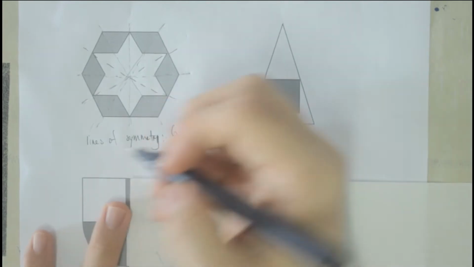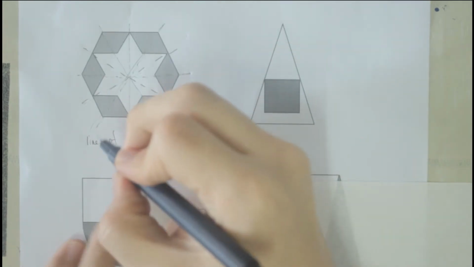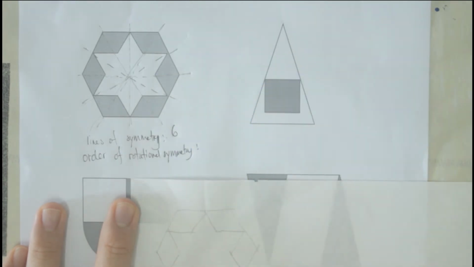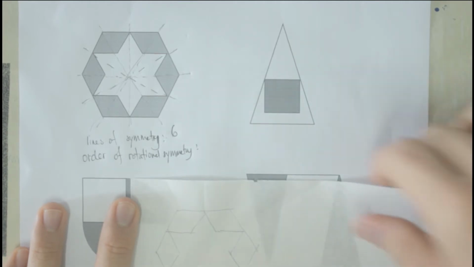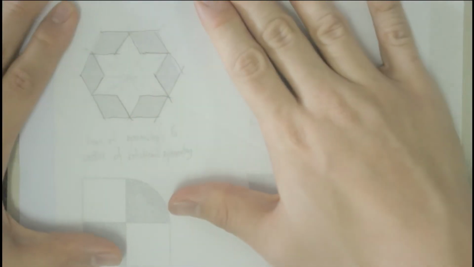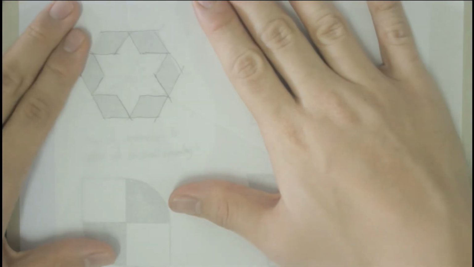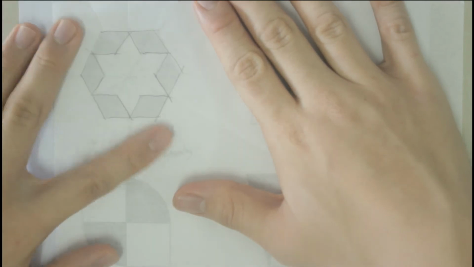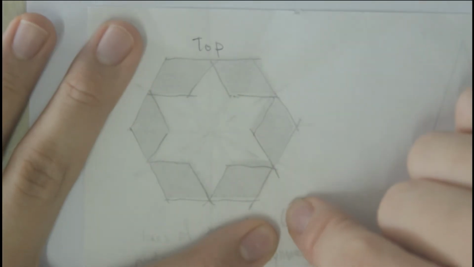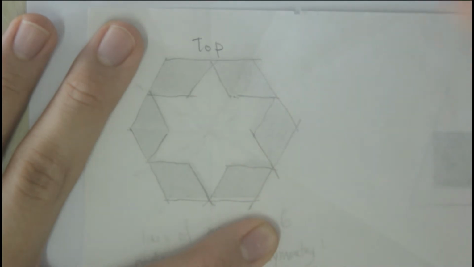How about the order of rotational symmetry? You're going to use the tracing paper to sketch again on the same shape. A rough sketch is sufficient, you do not need to be accurate. What you need to do is label the top on your tracing paper. And next, you're going to rotate it.